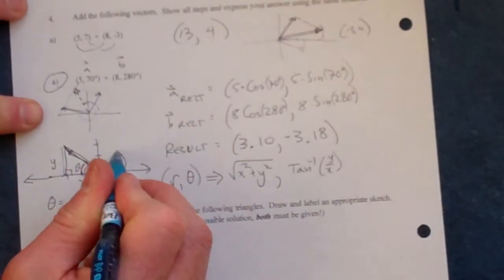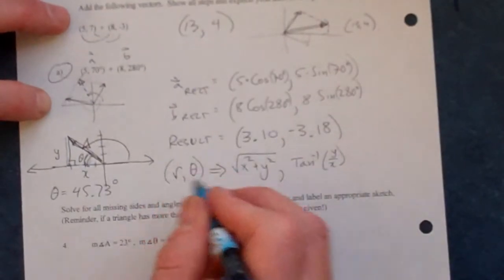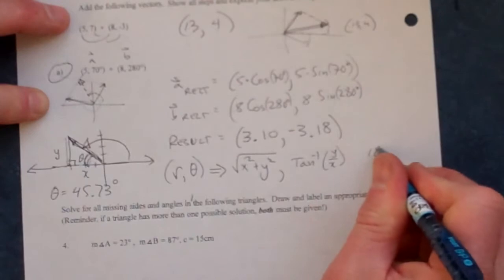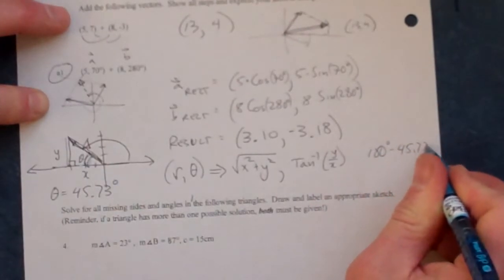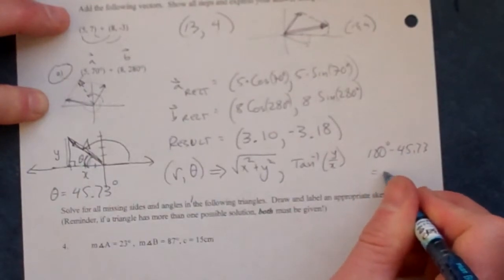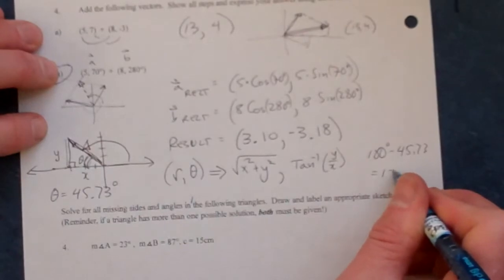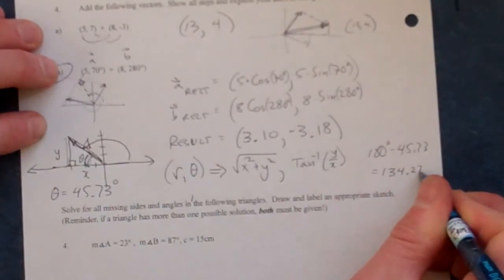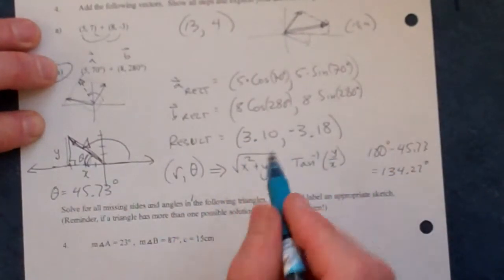Then my actual angle for polar is going to be 180 minus that. So it's going to be 180 degrees minus 45.73 equals 134.27 degrees.